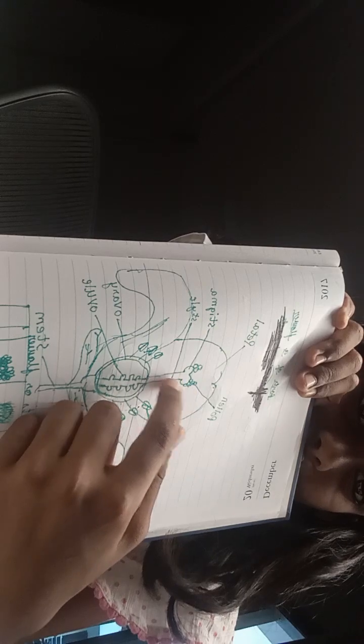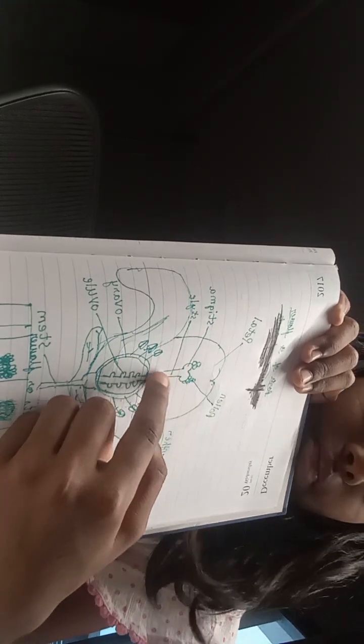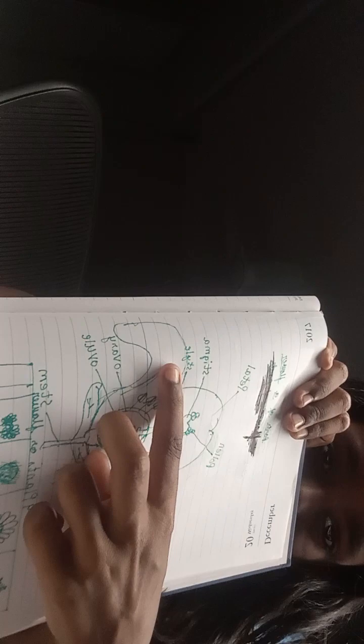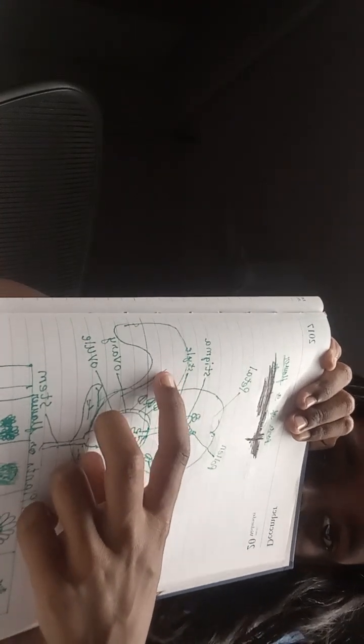The down layer part, which is attached to the bump, the stigma, is called the straight thing. It's called style. Style. I'll repeat it again. Style. And next one we are going to is the ovary.